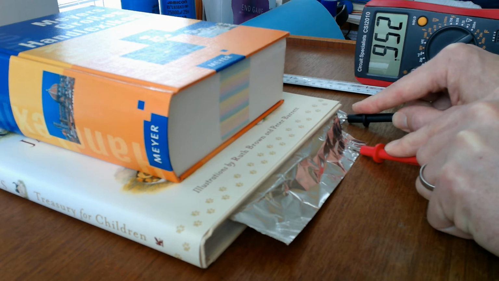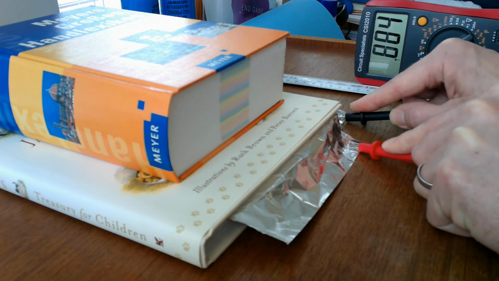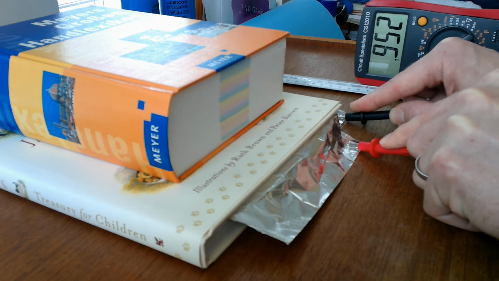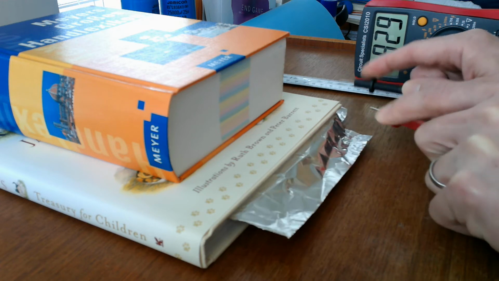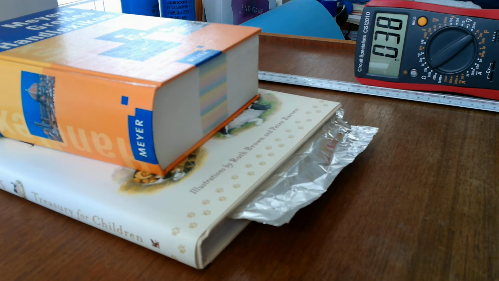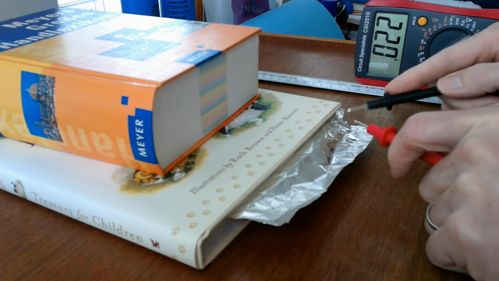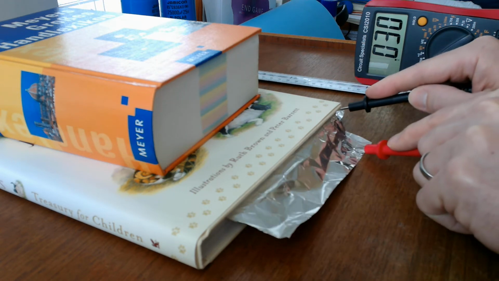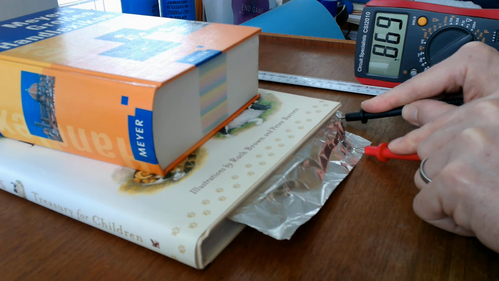The capacitance is jumping around a little bit more than I'd like. Let's see if we can get it. I wonder if it's touching somewhere. Let me take a look. Okay, I shifted some of these sheets a little bit further away from the edge, and it appears we're getting a more stable reading.